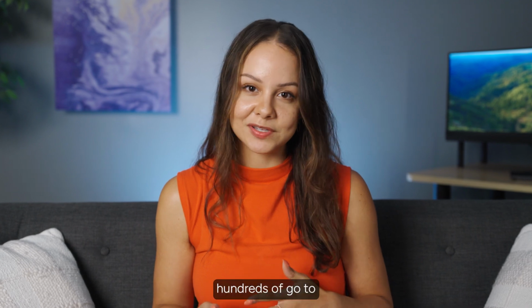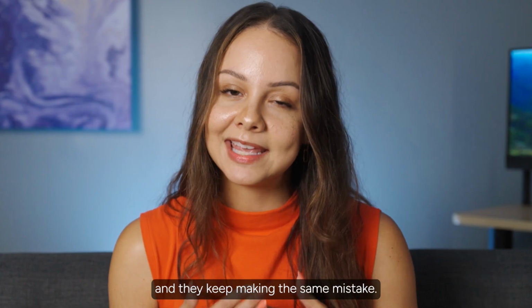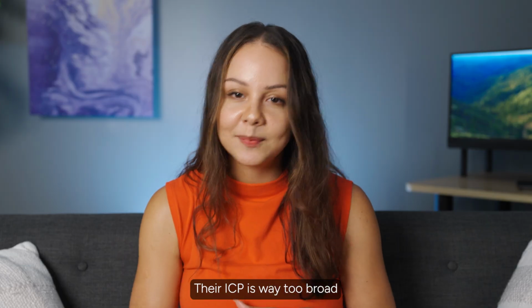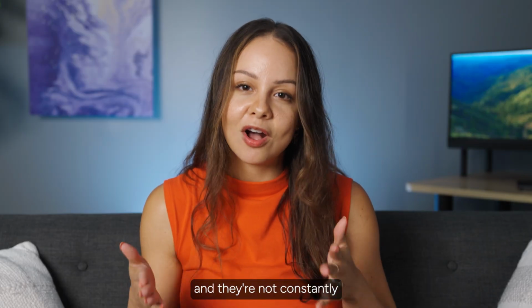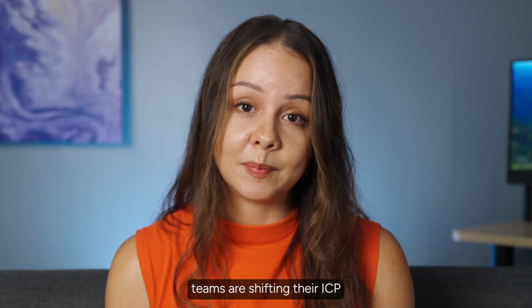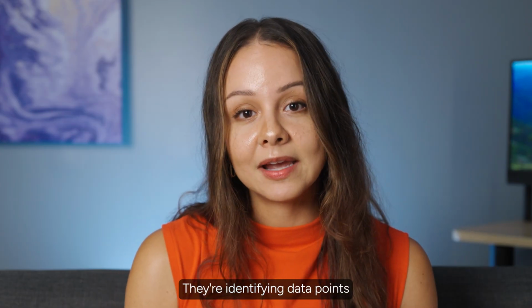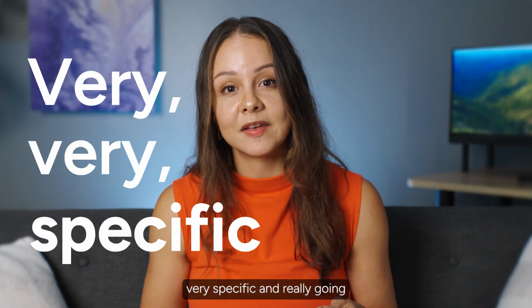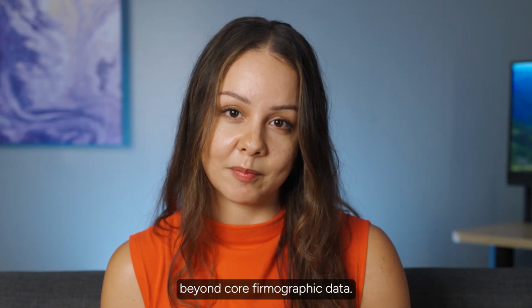I meet with hundreds of go-to-market teams every year, and they keep making the same mistake. Their ICP is way too broad, and they're not constantly reiterating it. The best go-to-market teams are shifting their ICP with the market. They're identifying data points that are very, very specific and really going beyond core firmographic data.